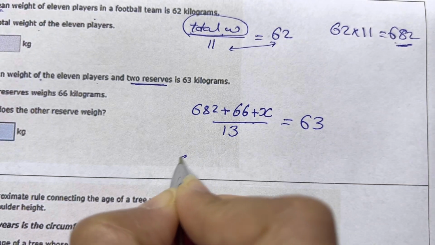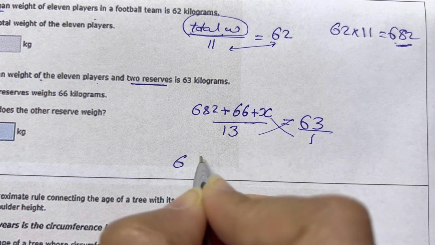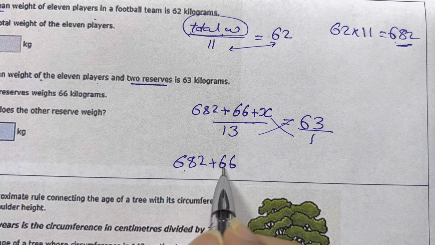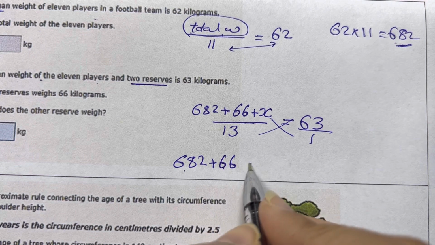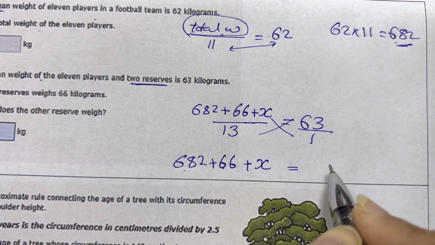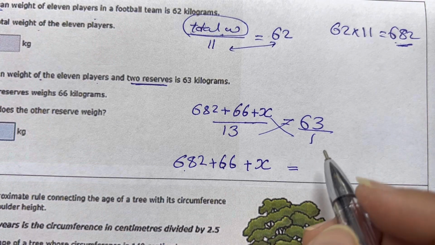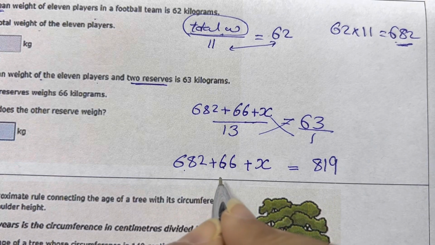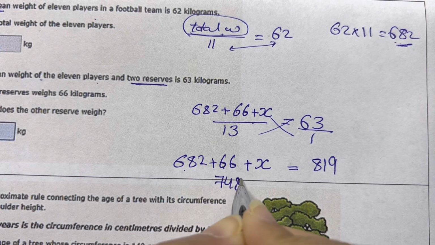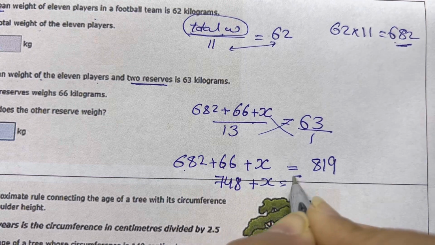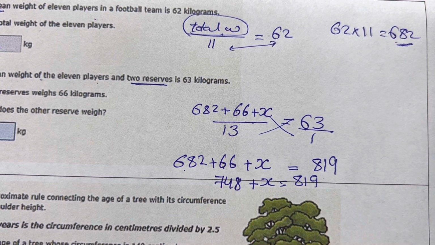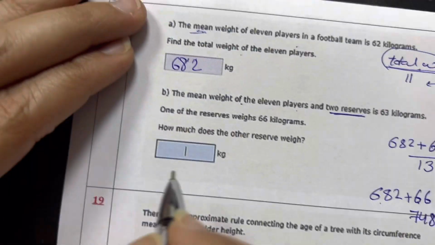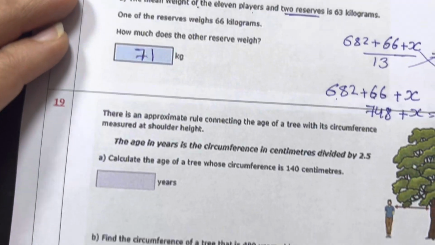I will name it X. So 682 plus 66, this is the 11 players and one of the reserves, plus X, the other one, equals 63 multiplied by 13, which is 819. Adding those together, 748 plus X equals 819. Sending this to the other side, I will find that X equals 71. So X here equals 70.